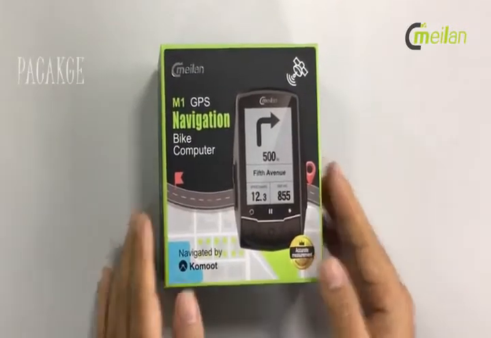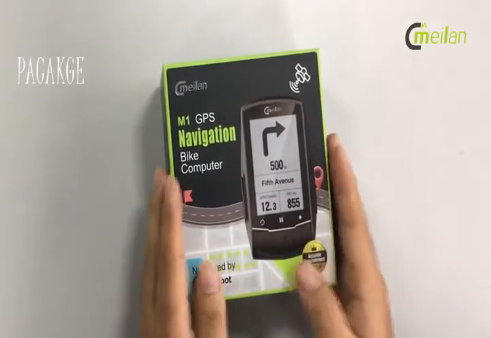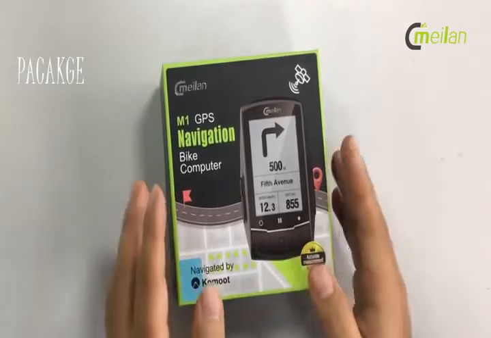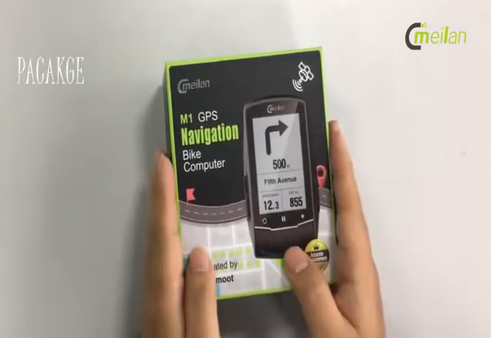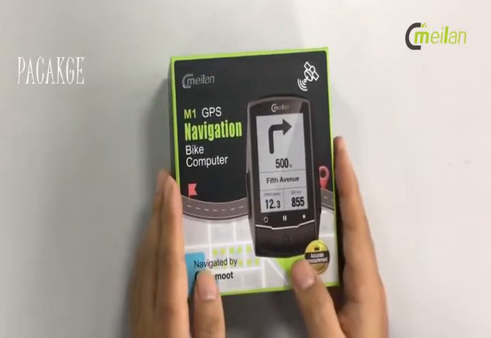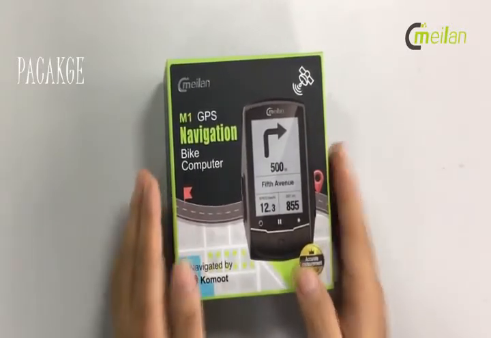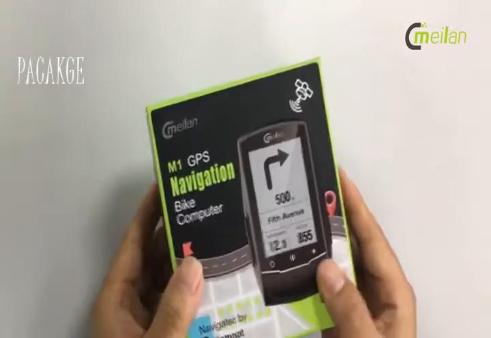Hi guys, today I would like to introduce you our newest M1 navigation bike computer. This is our flagship model we developed for more than 1 year time. First, I show you the package.